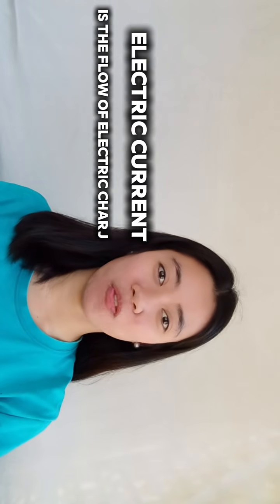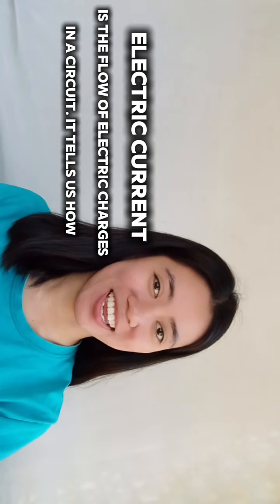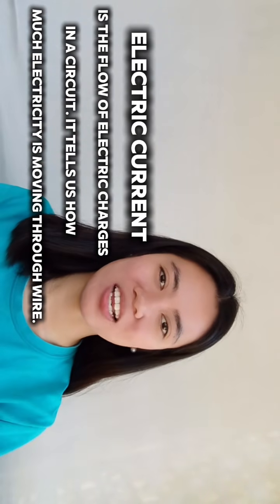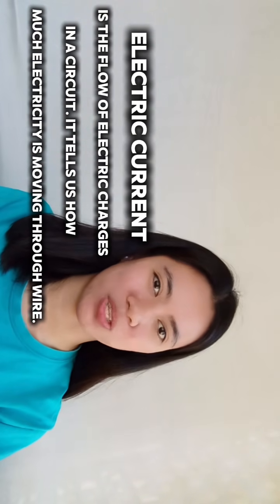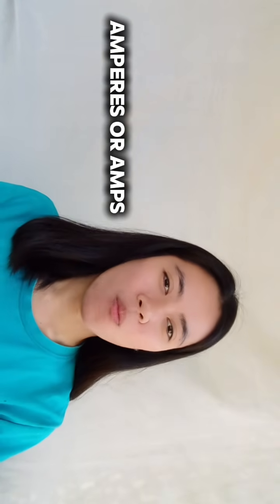Next is electric current. Electric current is the flow of electric charges in a circuit. It tells us how much electricity is moving through the wire. Current is measured in amperes or amps. When more current flows in a circuit, more electrical energy is transferred. This means that appliances may work stronger or faster. For example, a stronger current can make a motor spin faster. It can also make a bulb shine brighter.